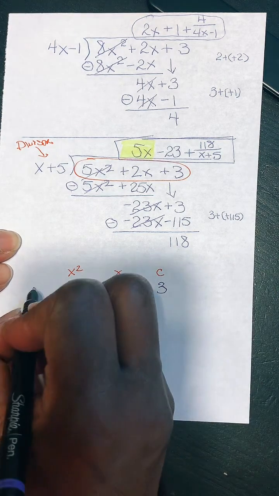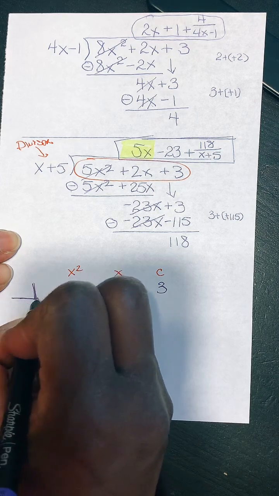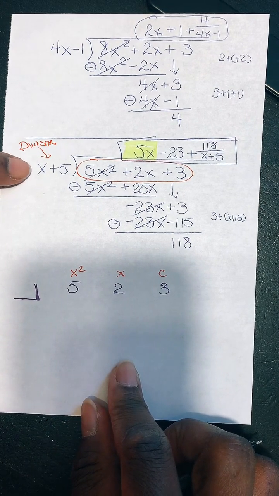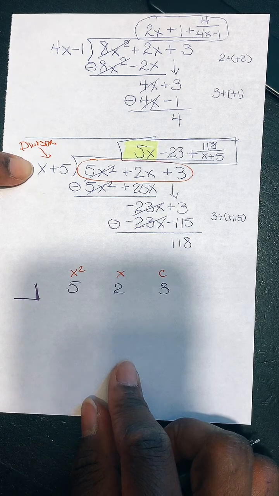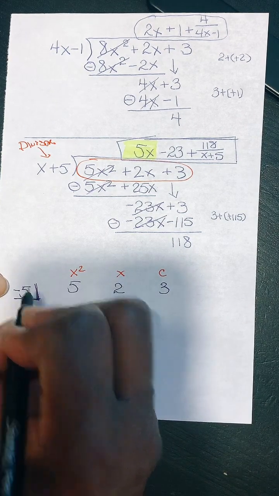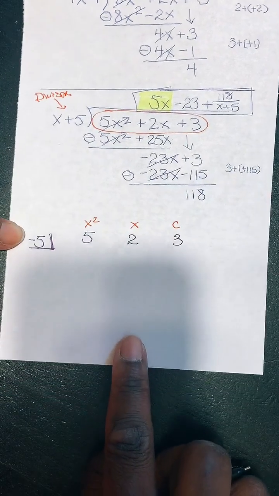Now, what goes inside this box? We're going to look at the divisor. So the divisor says x plus 5. You want to do what's the opposite. So the opposite of plus is going to be minus.